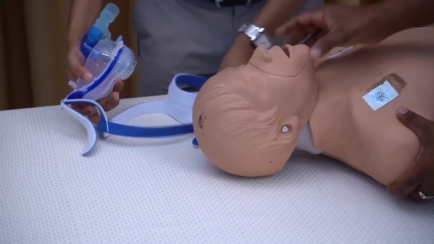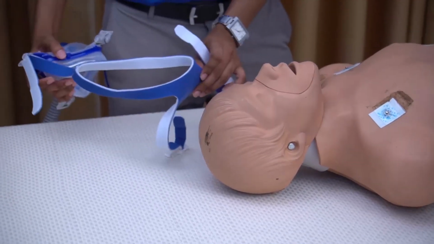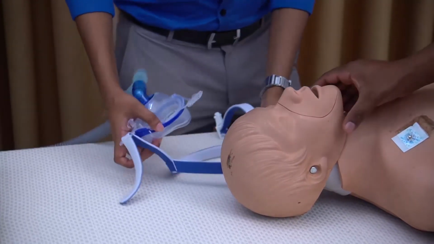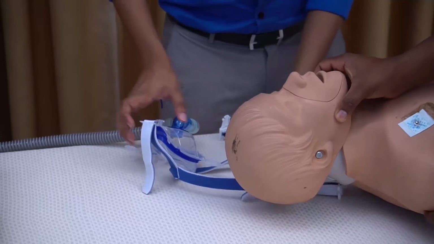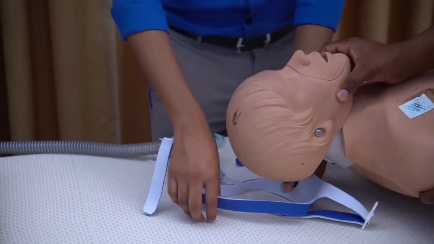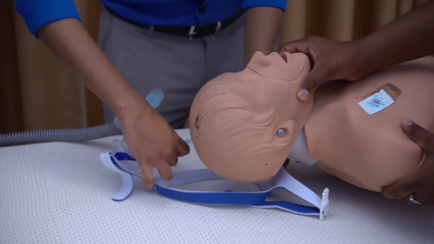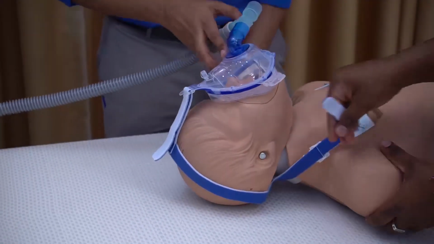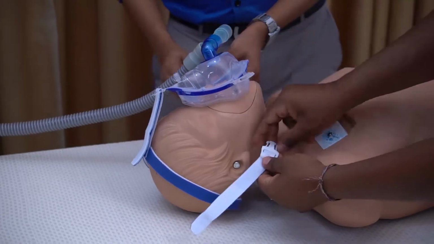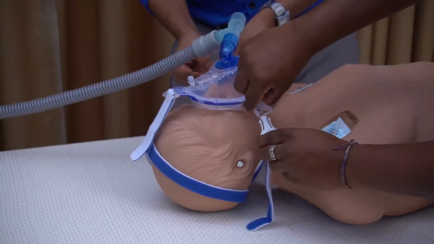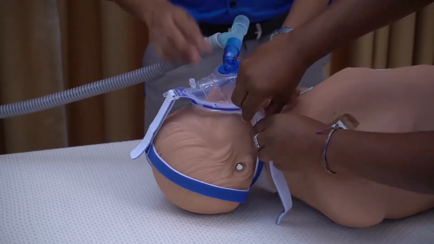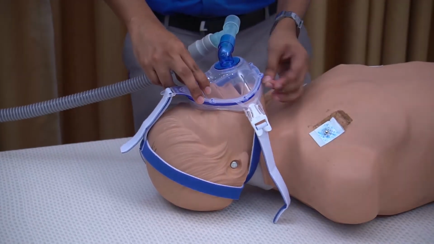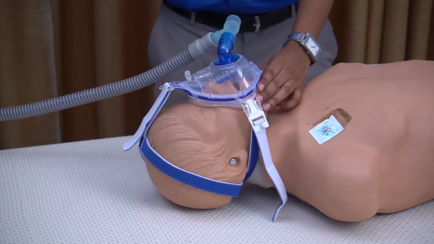CPAP harness. This is the CPAP harness. This is used to fix the mask to the patient. The main part of the harness is placed behind the head of the patient, and then the mask is fitted using the straps of the harness as shown here. If there is an air leak, it should be corrected by adjusting the straps.